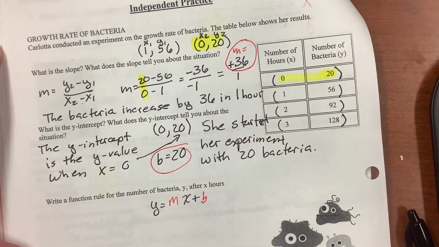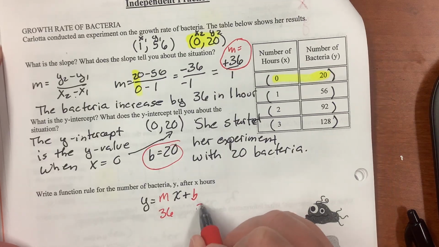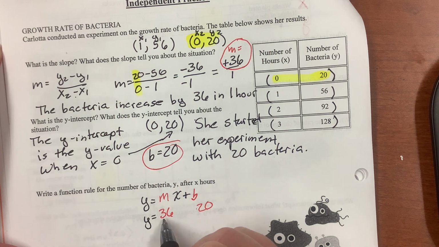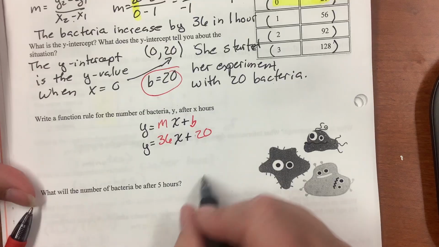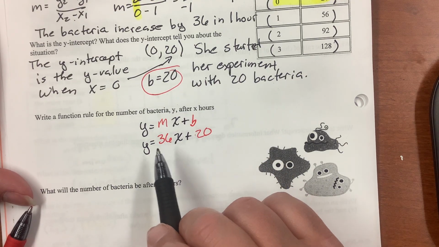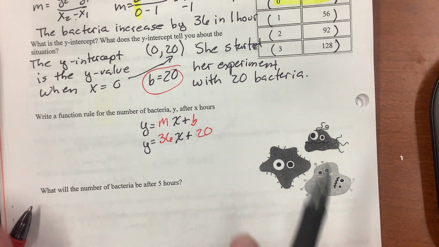So b is 20, m is 36. So y equals 36 times x plus the 20 that she started with. That's what it really means. It's increasing by 36 per hour, so 36 times x plus the 20 that she started with.